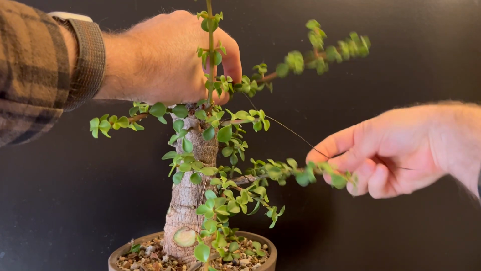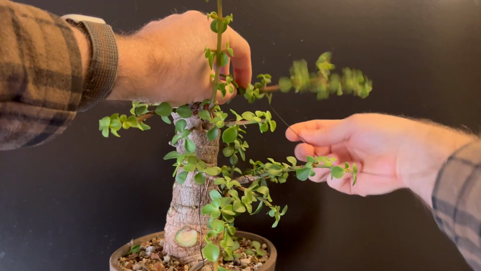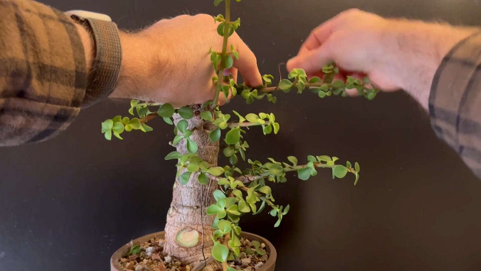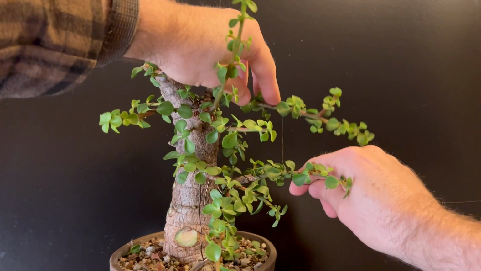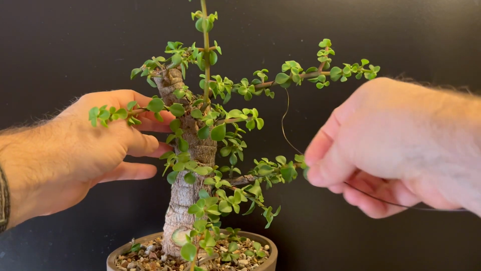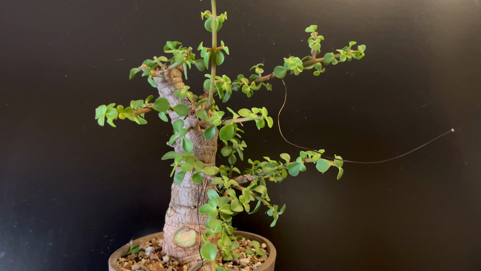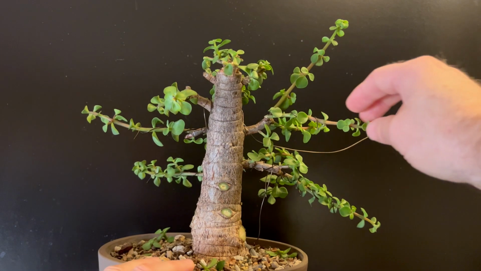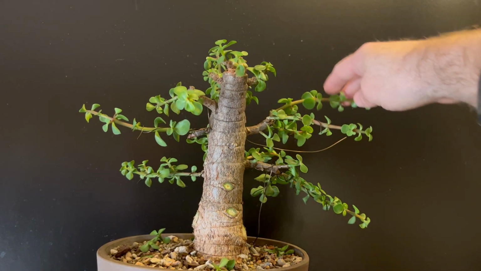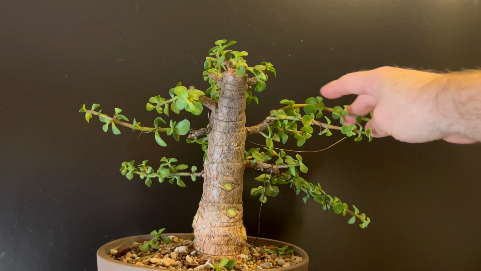And I just didn't find it that effective in terms of trying to get taper. If you have this long spaghetti branch going out with branches coming off of it, it's just not looking very convincing. So this big branch, I'm going to bring it way down. I'm leaving a bit of wire on there to come down as a guy wire and pull it down.